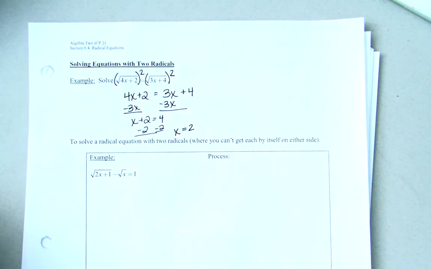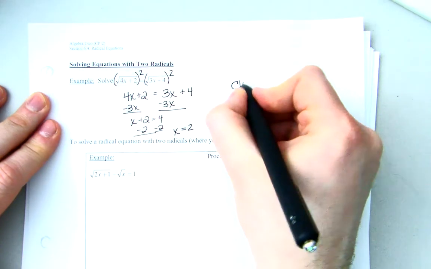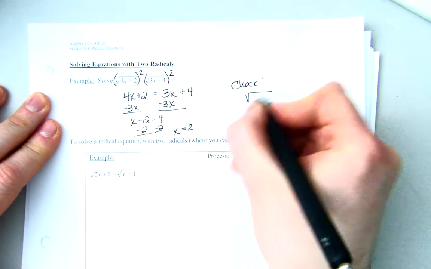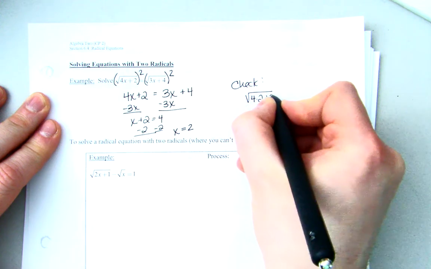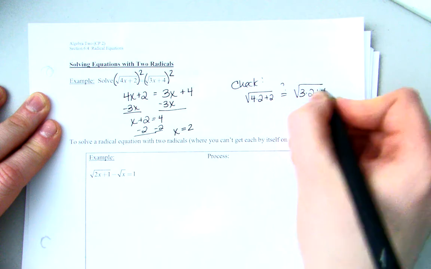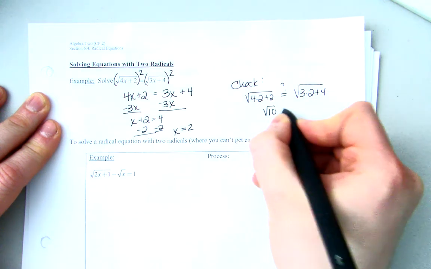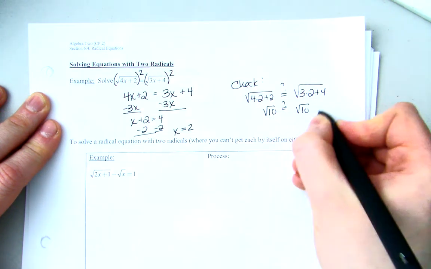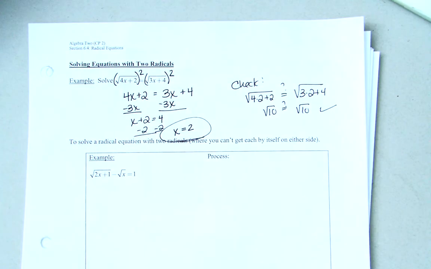I'm getting 2 for my possible answer. Again, we're not done. We've got to make sure it's actually a valid solution. For my check, I'm going to do the square root of 4 times 2 plus 2 maybe equals the square root of 3 times 2 plus 4. 8 plus 2, square root of 10 maybe equals square root of 10. Yeah, it does. We're good. 2 was my valid answer.